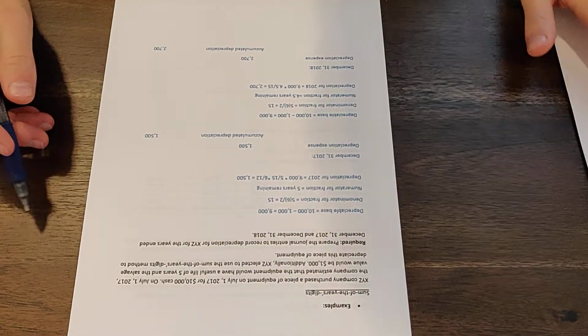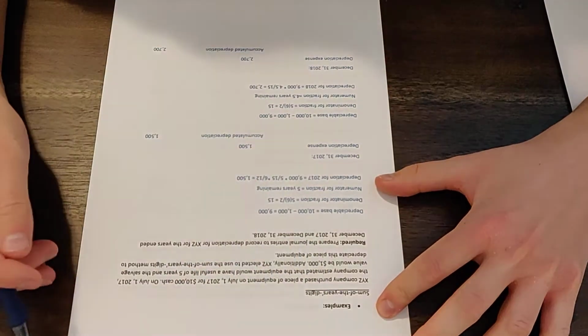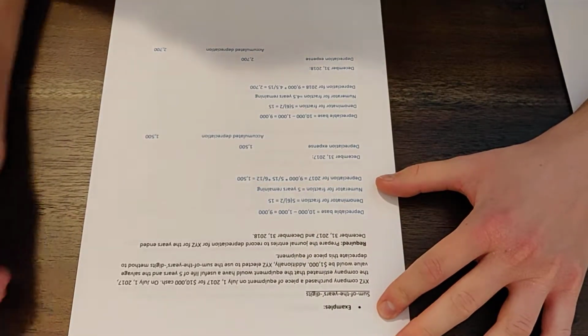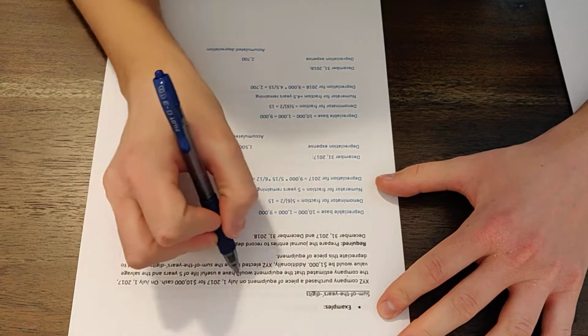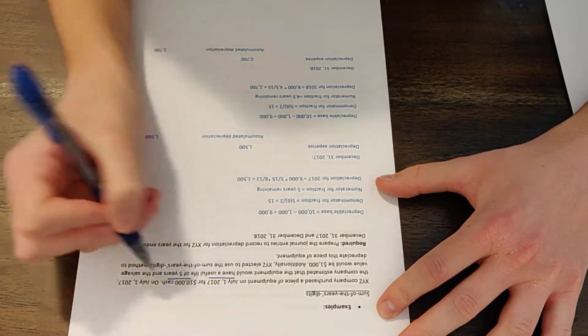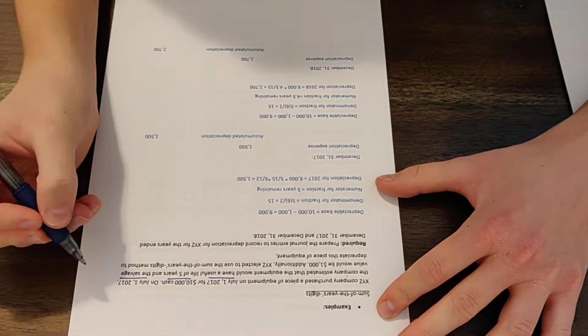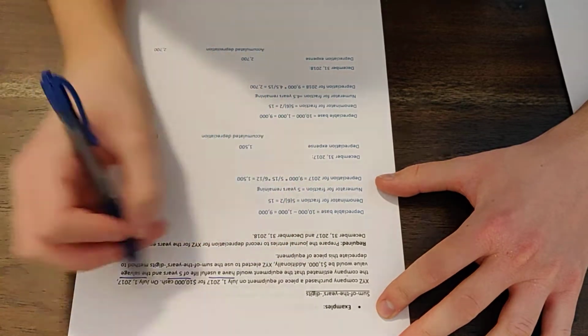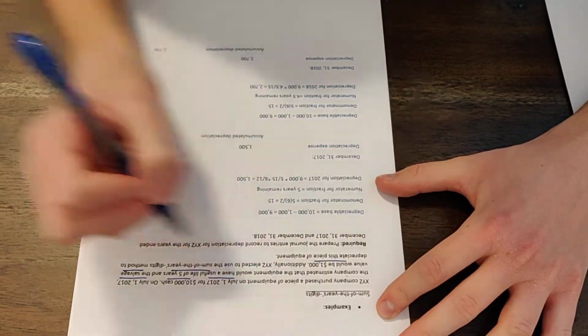Let's go ahead and go through some problems. First, we have a sum of the year's digits problem. XYZ company purchased a piece of equipment on July 1st of 2017 for $10,000 cash. On July 1st of 2017, the company estimated that the equipment would have a useful life of 5 years. Salvage value would be $1,000.